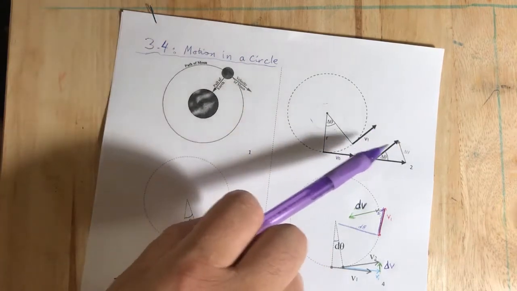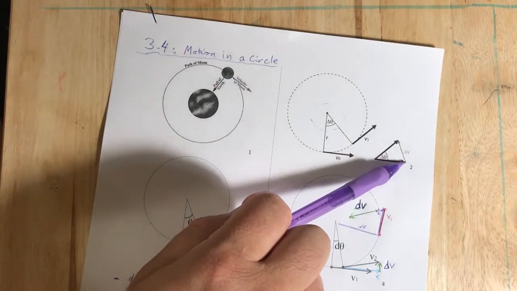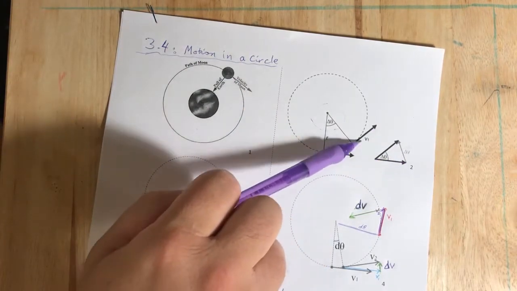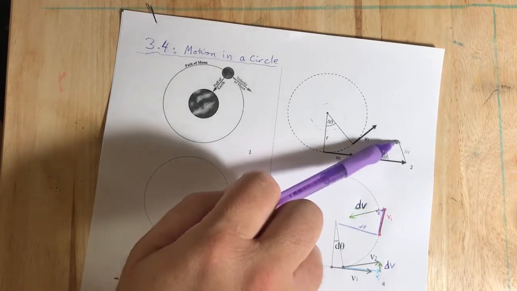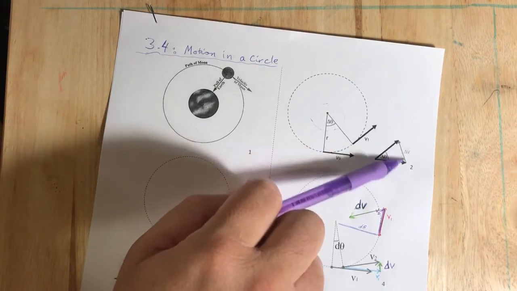Look now at the change in velocity between the initial and the final point, and the direction of that change in velocity.